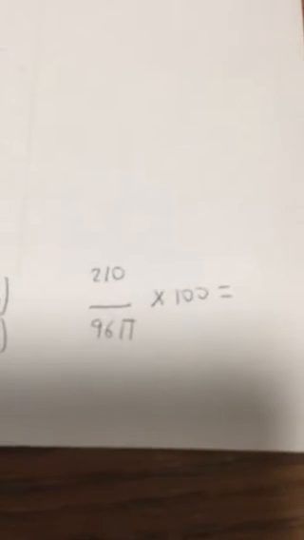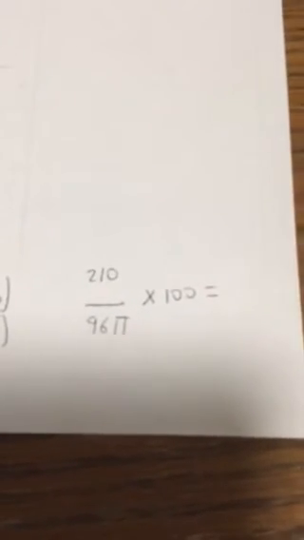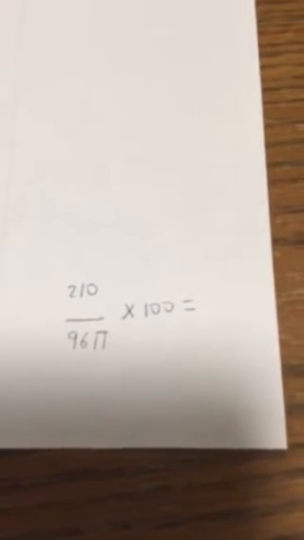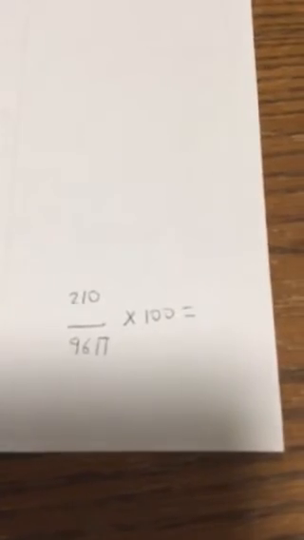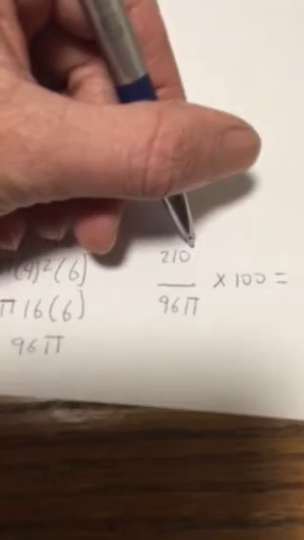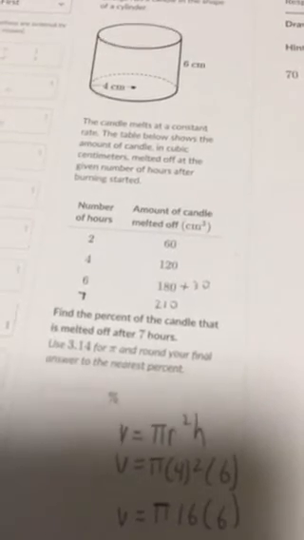Now, when you put that in your calculator, you're going to get something like 0.6997, and you round that up to 0.7, and you multiply it by 100, and that will give you 70%. So that's your answer for that. Find the percent of the candle that is melted after 7 hours: 70% of the candle has melted after 7 hours.